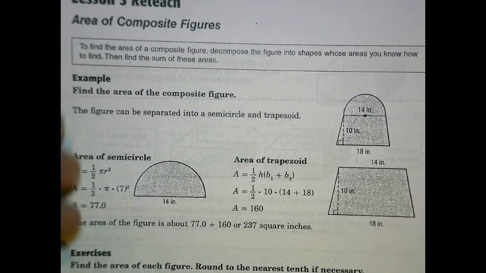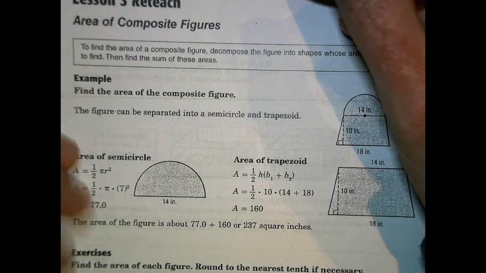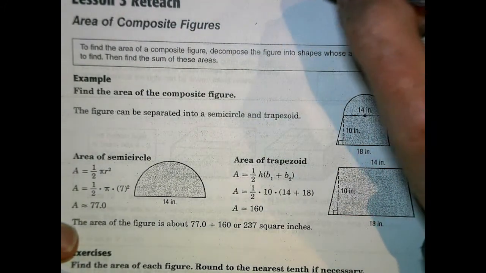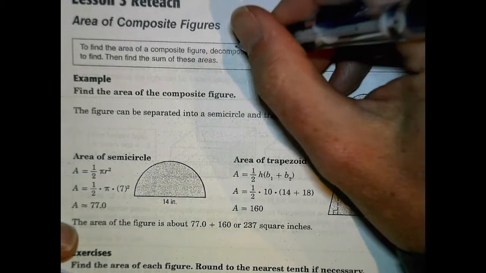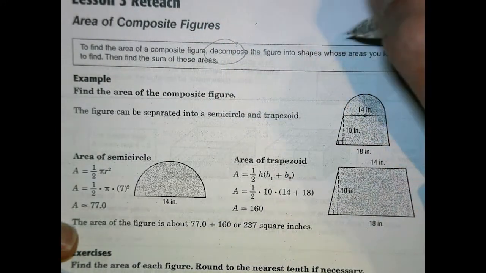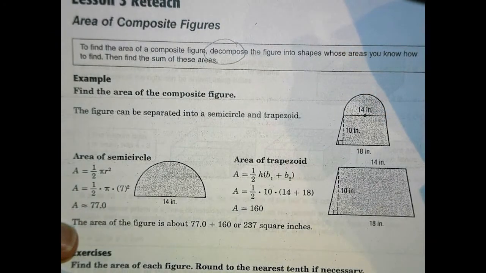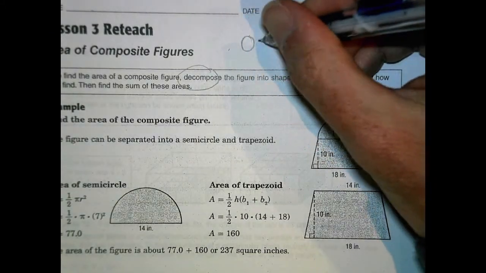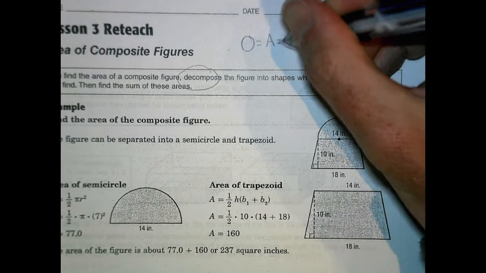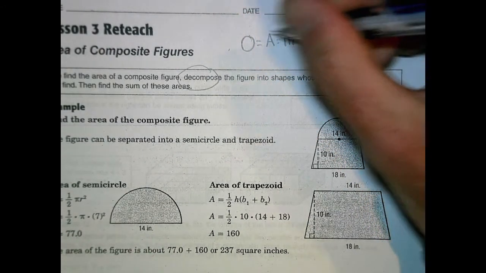Alrighty, for this next one here, we're looking at the area of a composite figure. So a few things to keep in mind here. You have to be able to what's called decompose a figure into shapes that you can work with. So when you decompose areas of things, we're looking for shapes like circles, and the area of a circle is area equals pi r squared.